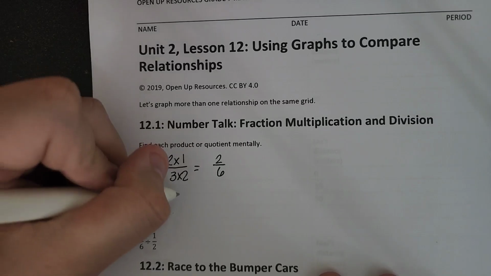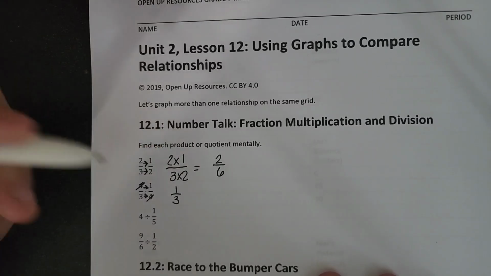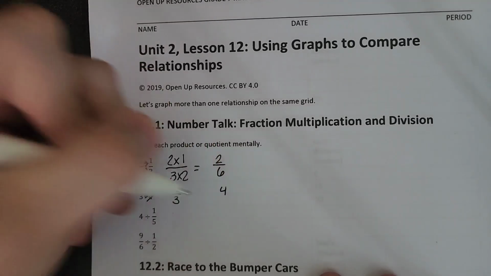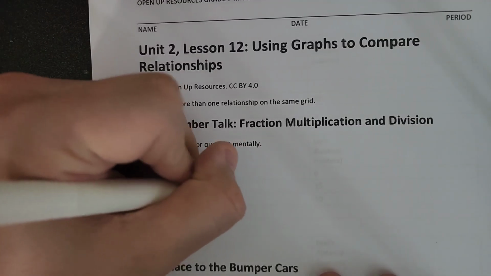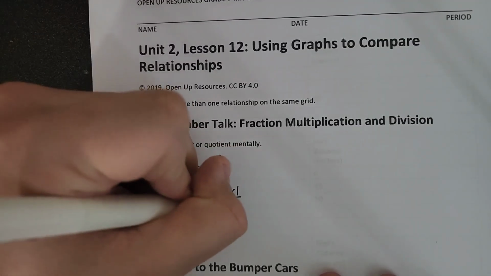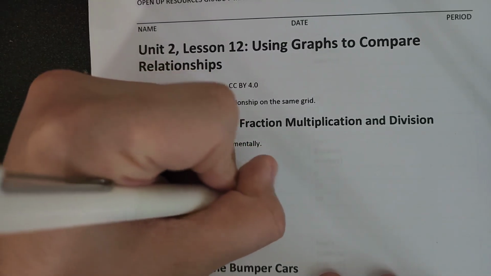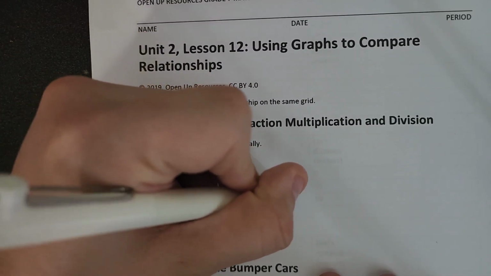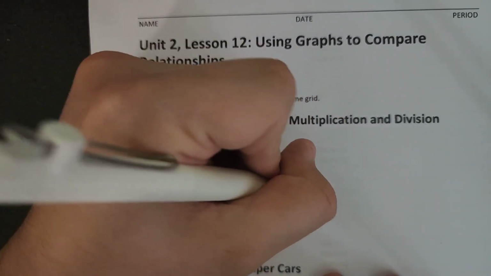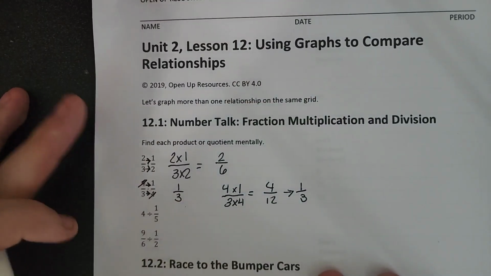And that becomes 1/3. Because if I did the multiplication, 4 times 1 over 3 times 4, that would give me 4 over 12, which simplifies to 1/3.